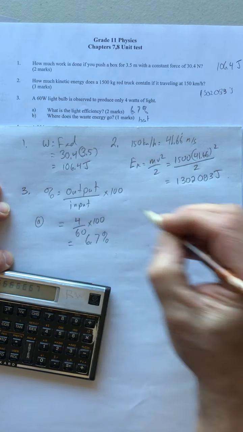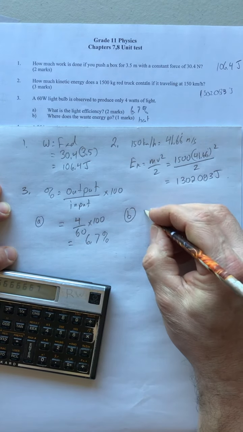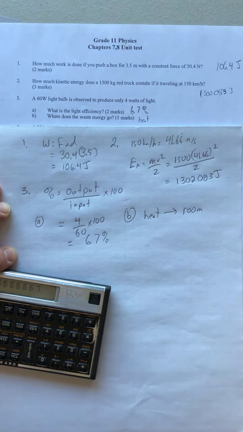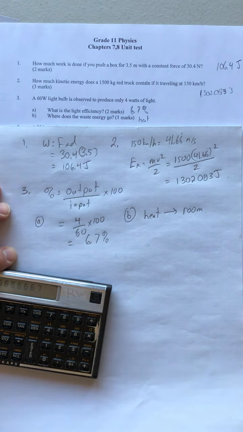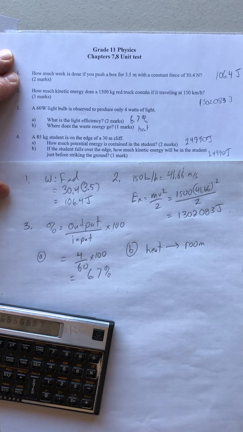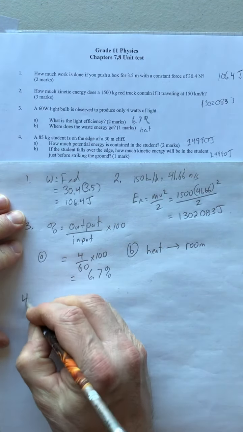That's A. B says, where does the waste energy go? Well, it'll be heat, and that's just going to go into the room, wherever that light bulb is. Okay, unless it's a heater. Electric heaters are always 100% efficient because that's usually our waste heat. Okay, what do we got here? I think we can squeeze this in here.